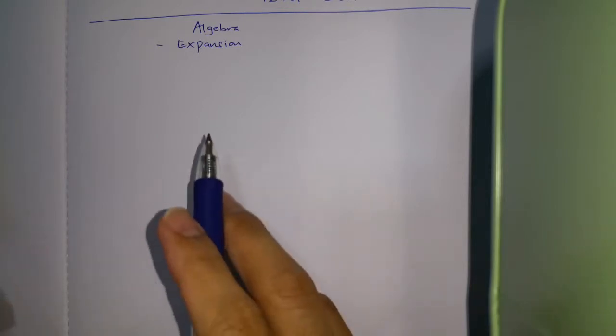Hi friends, welcome back again to my video tutorial. What I'm going to do today is algebra, and we are going to learn how to do expansion. I believe this is taught when you're in Sec 1. So for those of you who are still having trouble understanding this part, let us listen to this and hopefully we will understand this better.